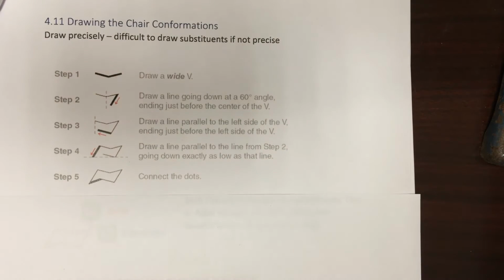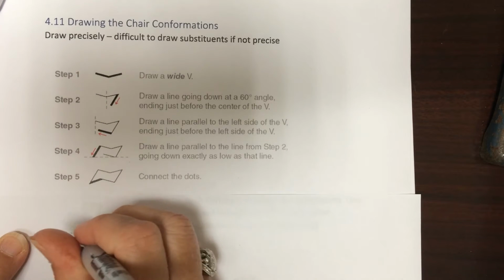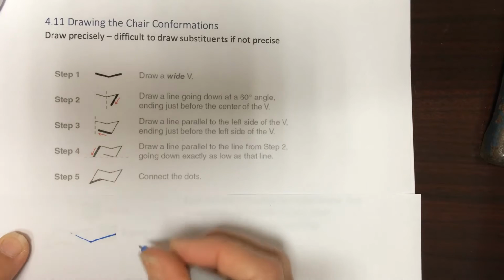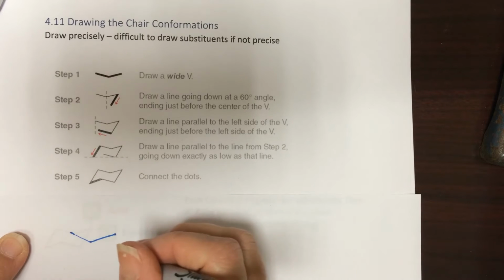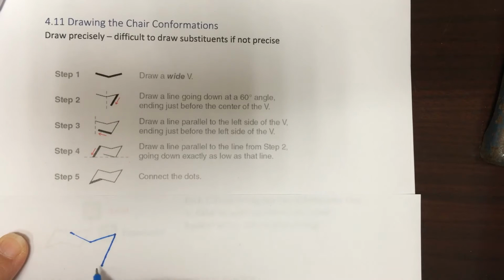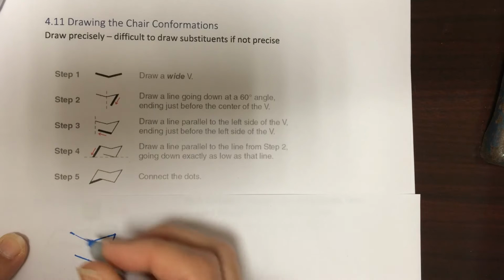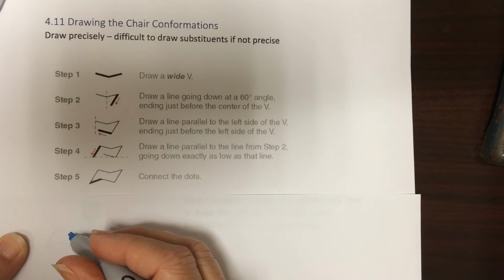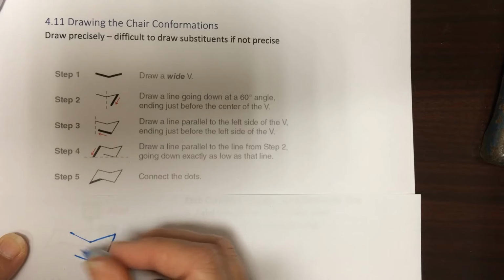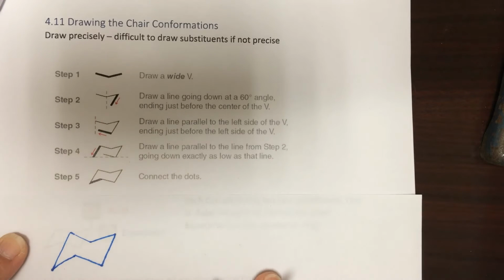I'm going to give you two different ways, actually. Step one of this method is to draw a wide V, kind of a shallow V there. We want to have an angle going down about 60 degrees. Then the next line we draw is going to be parallel to this first line. Then the next line is going to come from here. It's going to parallel this line. And then we connect the dots.